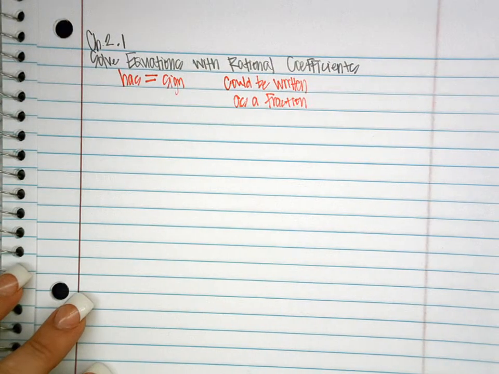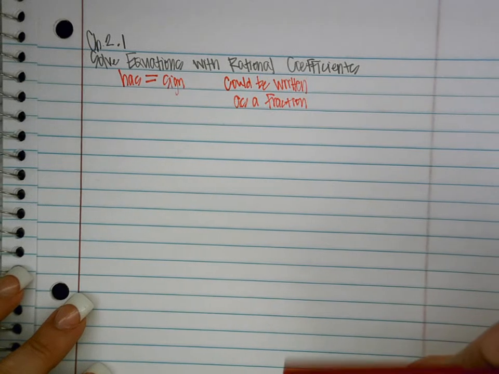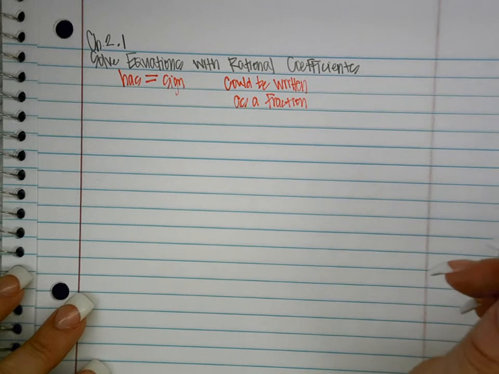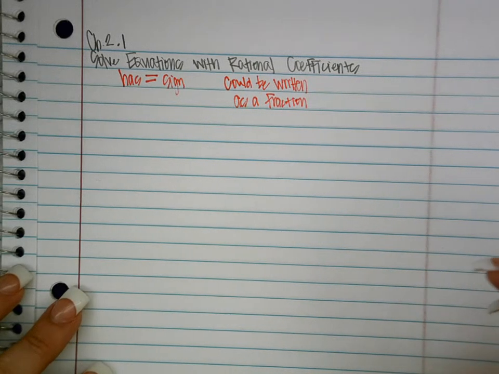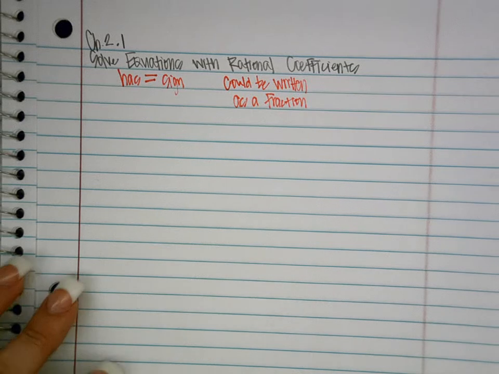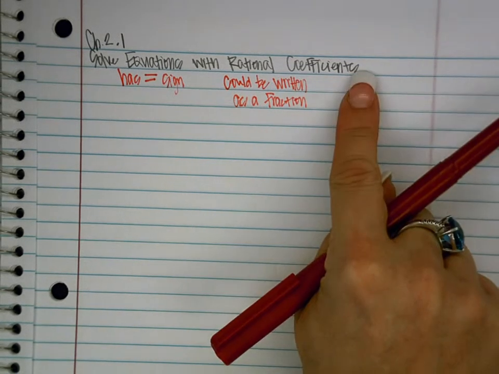And what does the word coefficient mean? Does anyone remember? You've probably heard about it before, and you've probably even used that word, but you might not know what it actually means. Does anyone know what a variable is? Ariana, what's a variable? A variable is just a letter, okay? A coefficient would be what?